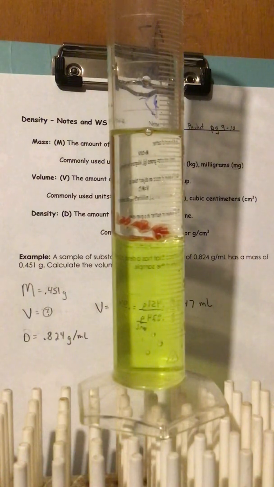Now, what happens is things that are more dense will tend to sink. Things that are less dense tend to float. So the water is more dense than mineral oil. The water is at the bottom, the mineral oil is on top. And oil and water don't mix, and that's why we get two layers. It looks like the polyethylene is somewhere in between. It floats on the water, but it sinks in the mineral oil.